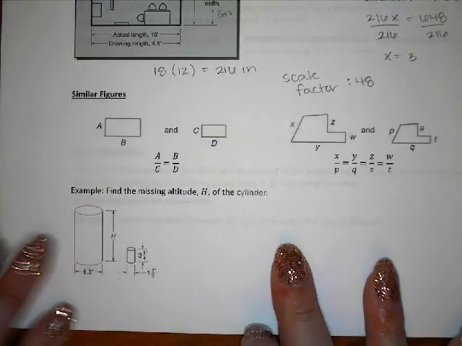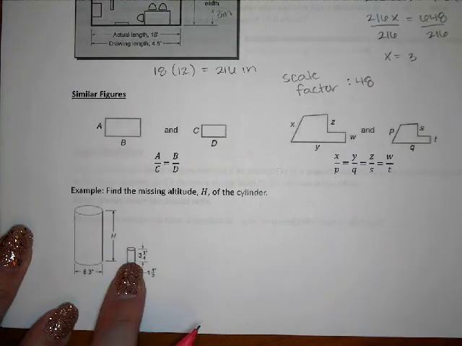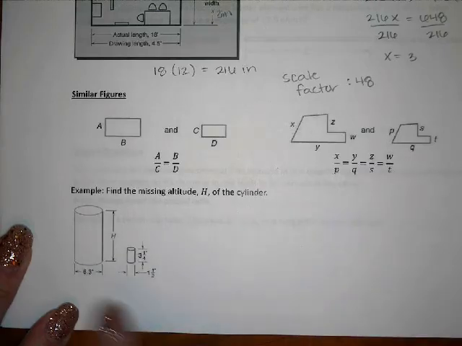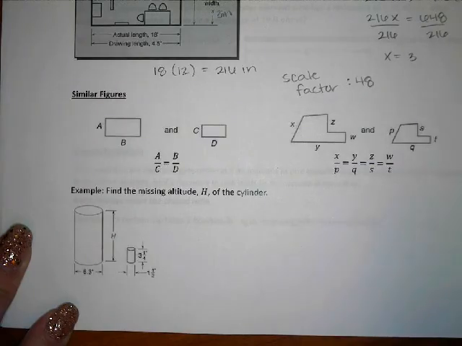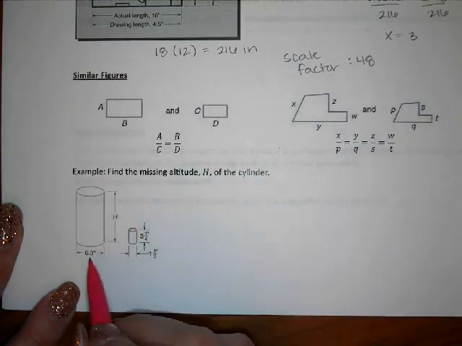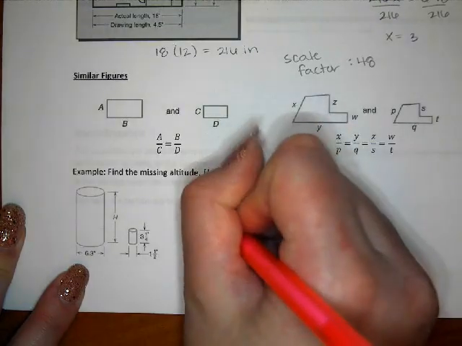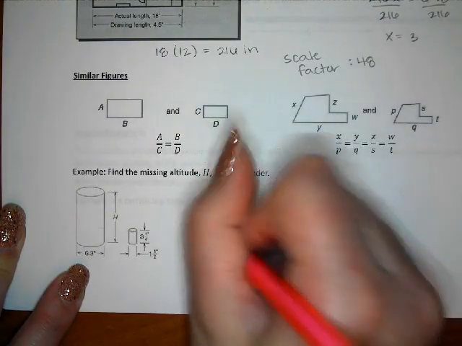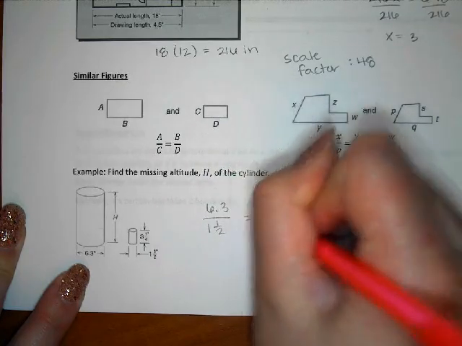So if we have a bigger cylinder and a smaller cylinder, and we know that they're similar to each other, then we could find the missing altitude, which in geometry, oftentimes they use the word altitude for height, and they're using the letter H to represent it. So find the missing altitude of the cylinder, and so we'll go ahead and just compare these. So I'm going to do this diameter. I'll do a ratio of the diameters, bigger divided by smaller, equals the altitude, bigger divided by smaller.